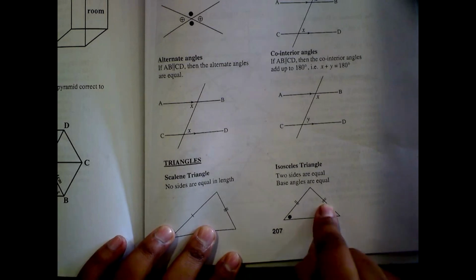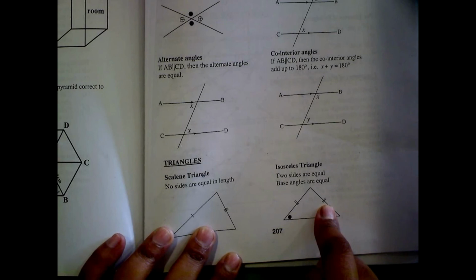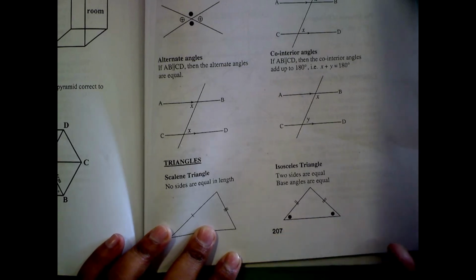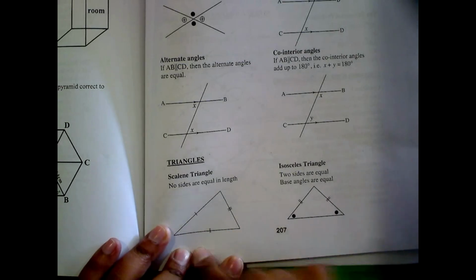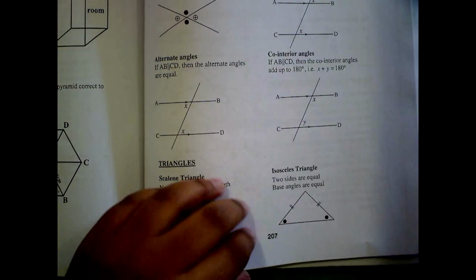So remember, if I only see this, then I can say the isosceles triangle. You can't make up your own thing and say the isosceles triangle, right? You can't assume anything in geometry. So here, scalene triangles, all three sides are not equal. Isosceles triangle, two sides are equal.